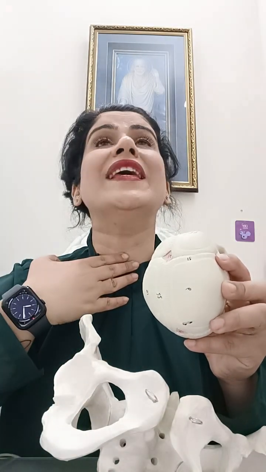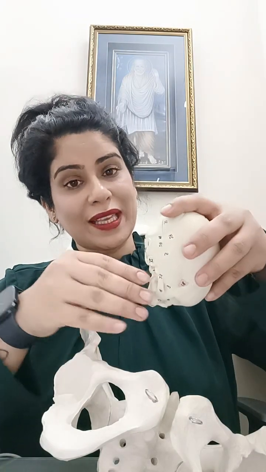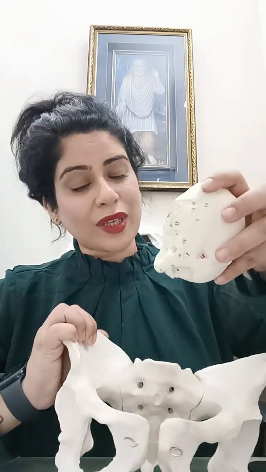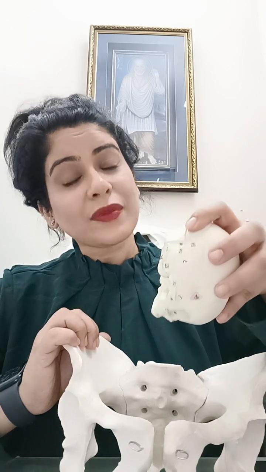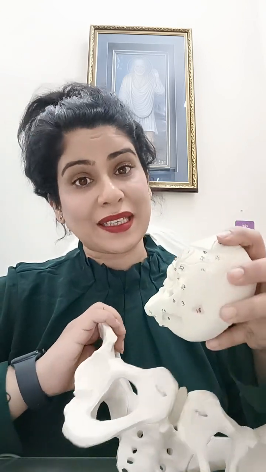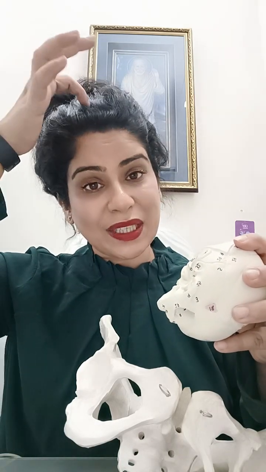Submentobregmatic is in a fully extended head, that is fully extended head, face presentation. So in that case, the diameter would be submentobregmatic, that is a point from the area where our mentum is joining the neck. So a point from there to the center of the bregma, it would be submentobregmatic in face presentation. In vertex presentation, in fully flexed head, the diameter would be suboccipitobregmatic, that is from the nape of the neck to the center of the bregma.